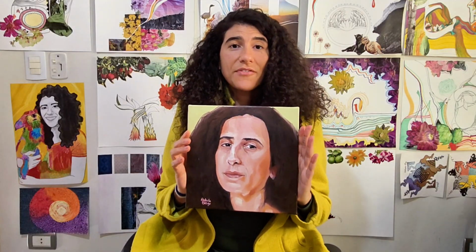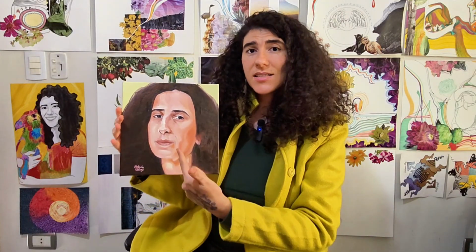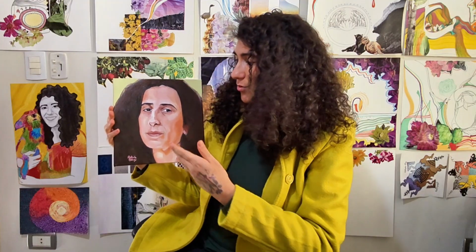This image, I had a lot of trouble getting done with this painting because it didn't have contrast. Both sides of the face were exactly the same color. So I had to do her nose very white to be able to divide all this non-contrasted face.